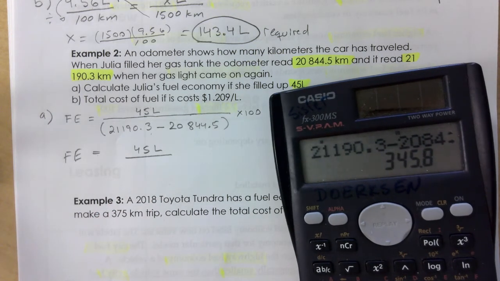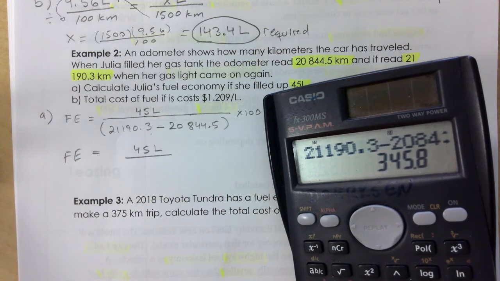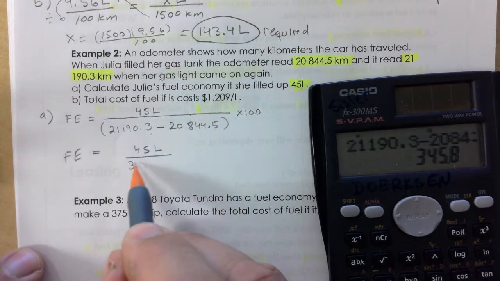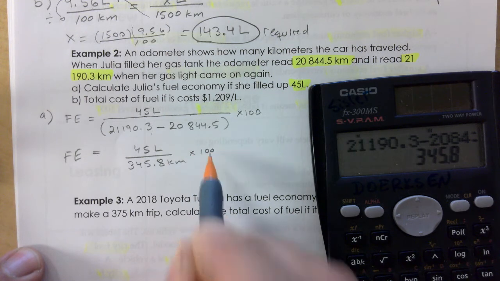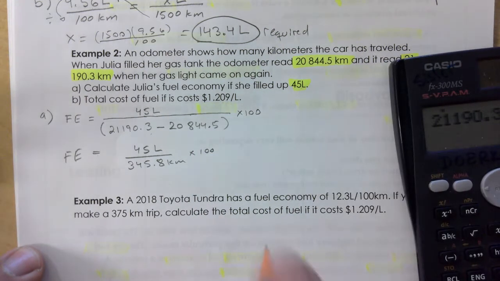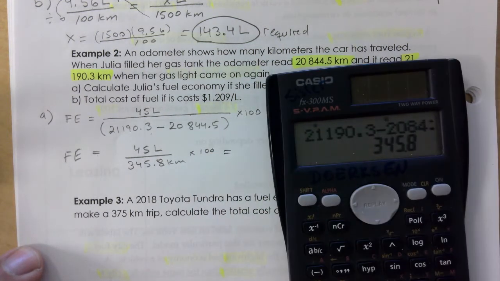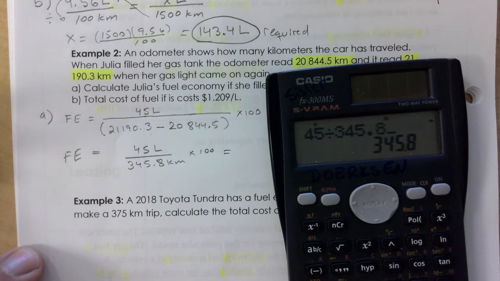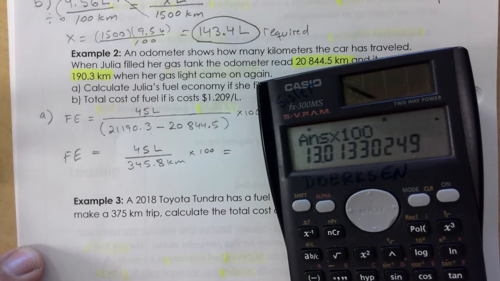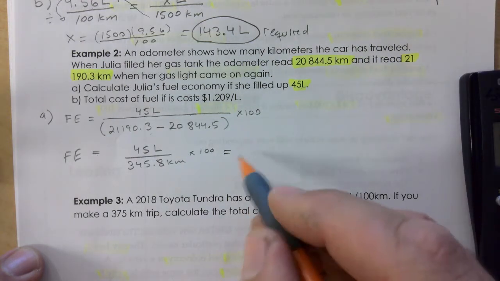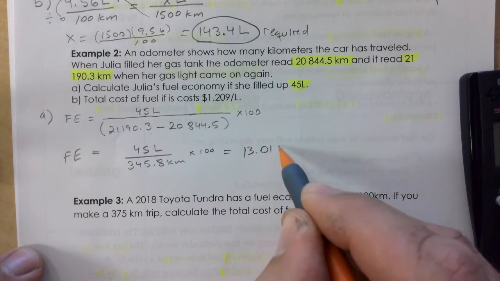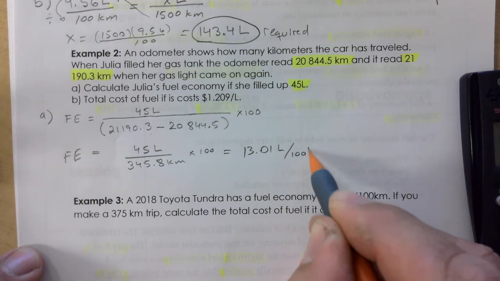And that's 345.8 kilometers. And we're going to multiply that by 100. And that's going to give us our fuel economy. So 45 divided by 345.8, times it by 100, and it's 13.01. 13.01 liters per 100 kilometers.